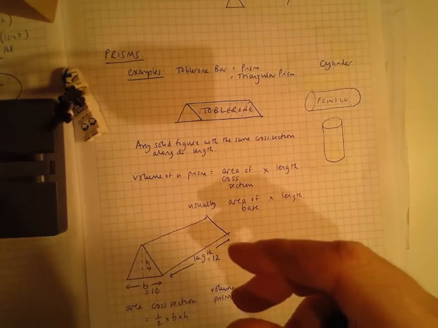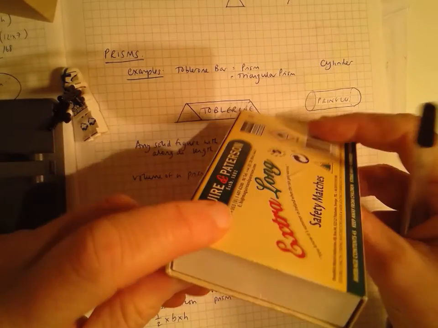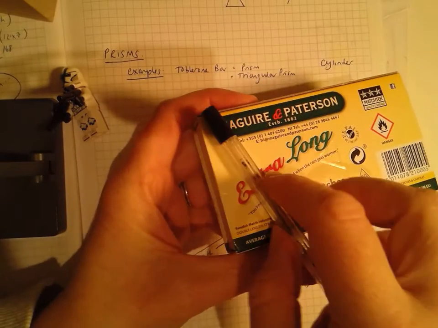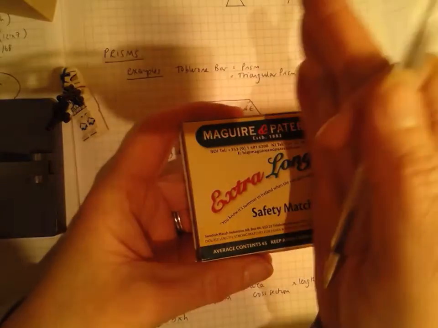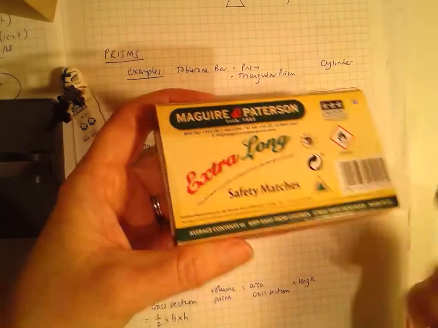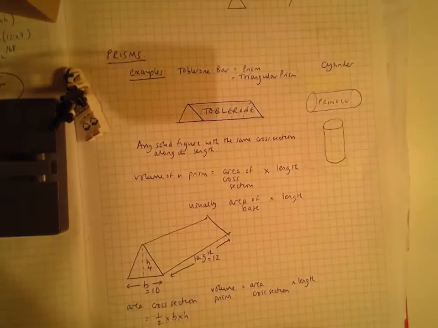And here's another example of a prism. A rectangular box is obviously a prism, because again the cross section at this end continues all the way along. If I was to cut a slice of it at any point, it would have the same shape, the same cross section. So those are examples of prisms.